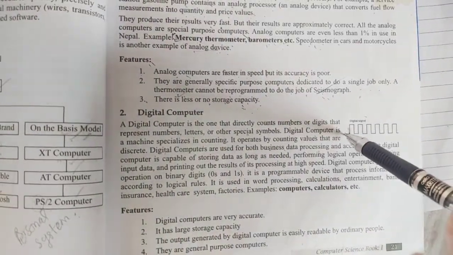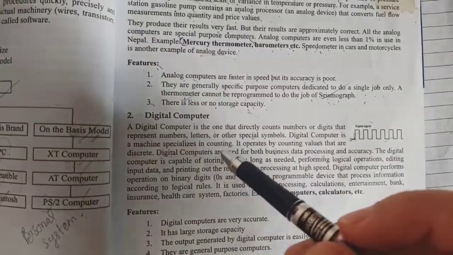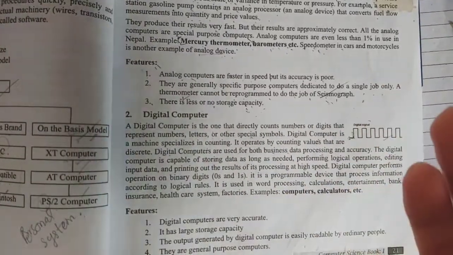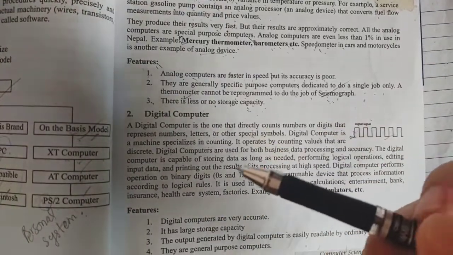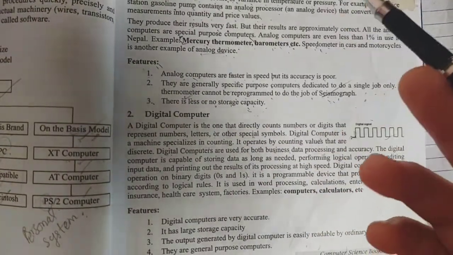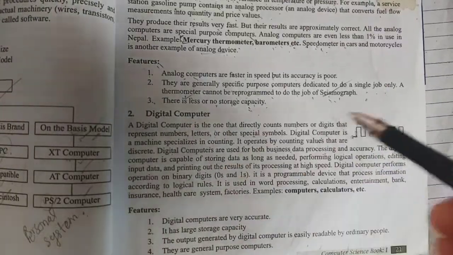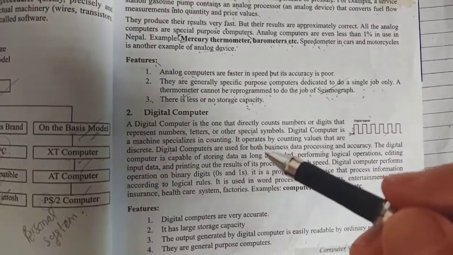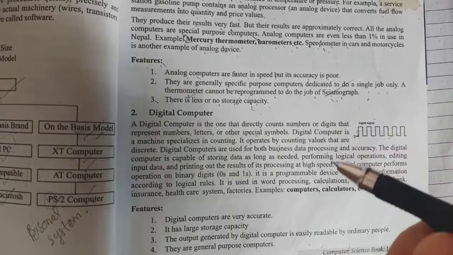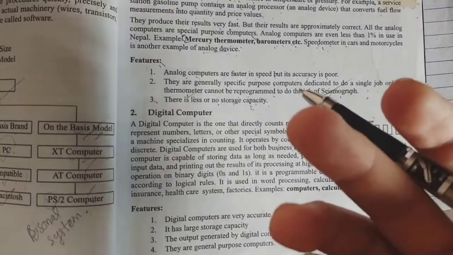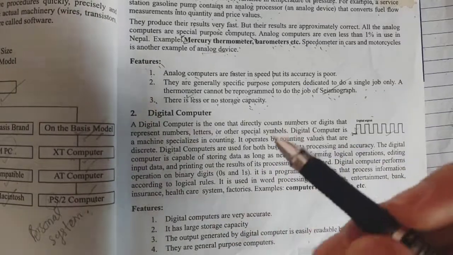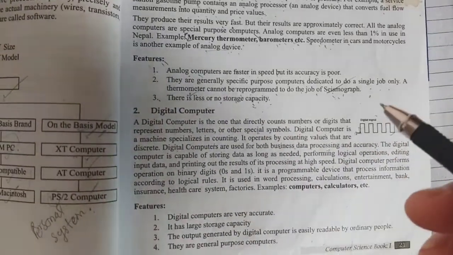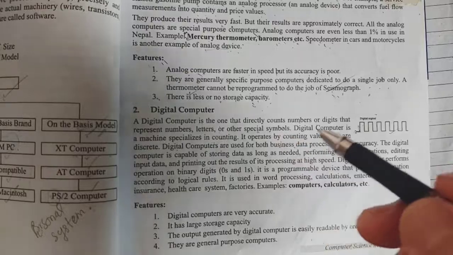The symbol of the digital signal is out here, and a digital computer counts the numbers. It does not show physical quantities like in the analog computer. It directly gives out the number. For example, you can take out a mobile and see the time on the mobile. The time will be given in numbers. That is an example of a digital computer.